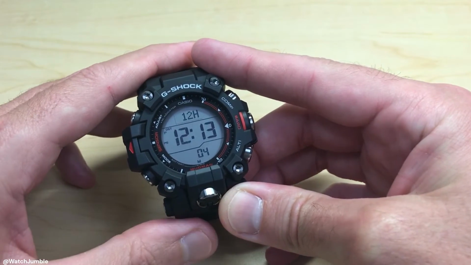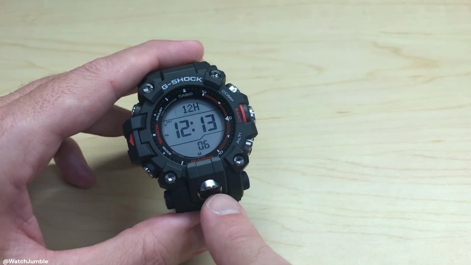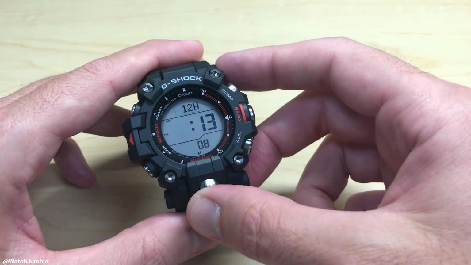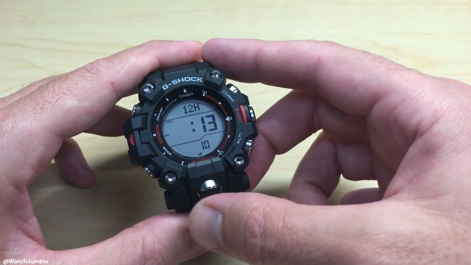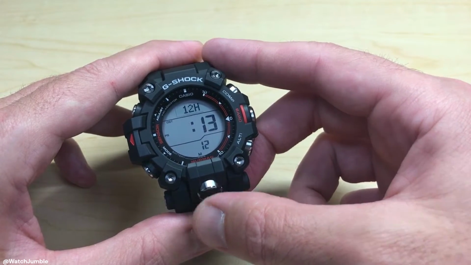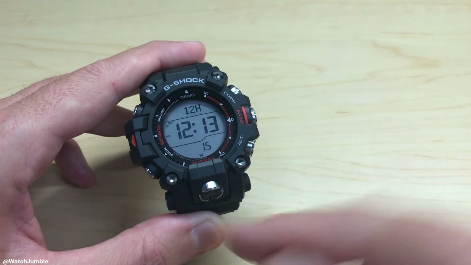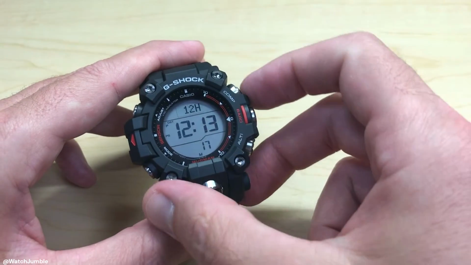Press the mode button another time. You have to be careful. This bottom button here is your backlight button. I always feel like when I'm doing my settings, it's comfortable for me to place my finger here. Well, if you press this button, your backlight will be turning on. Next setting is going to be your hours.